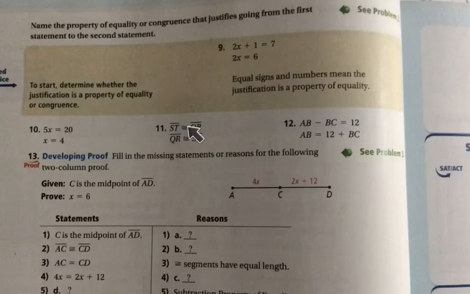Seems a little silly to say, but on number 11, ST is congruent to QR. QR is congruent to ST. Makes sense, right? It's the same forward and backwards. It's like A equals B and B equals A. That is what we call a symmetric property. How do you spell it? Symmetric, SYM period, prop period. Just abbreviate it.